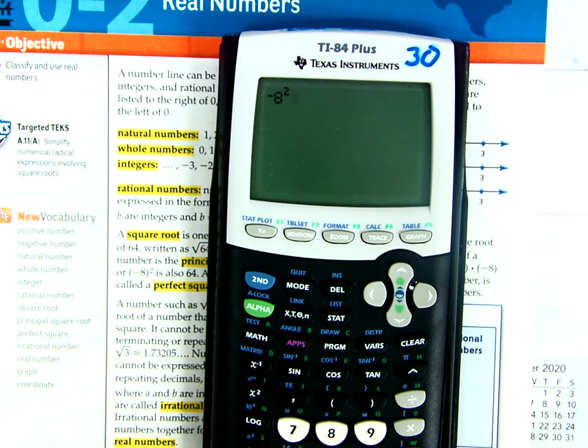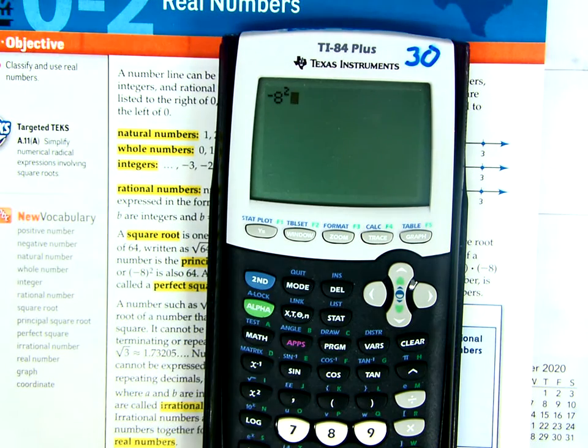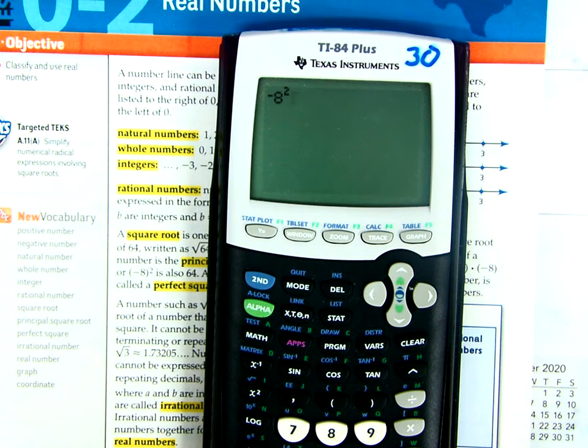Now don't ask me why it's set up that way. I didn't make these calculators. But you need to be aware of that. The way to get around that is parentheses.